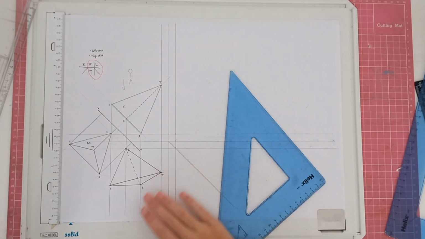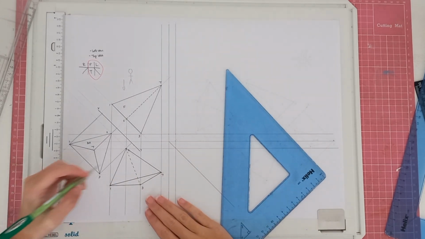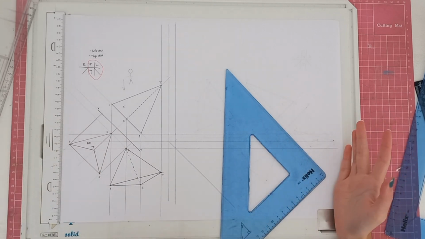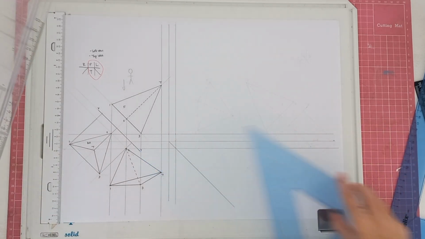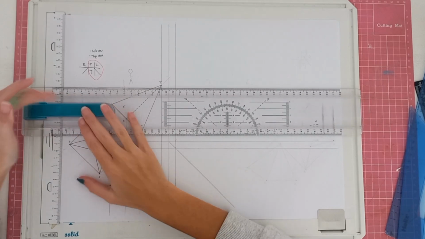Okay, now we've got our front view done, our top view done, and we want to move on to the left view. So the first thing we are going to do is grab the measurements given.